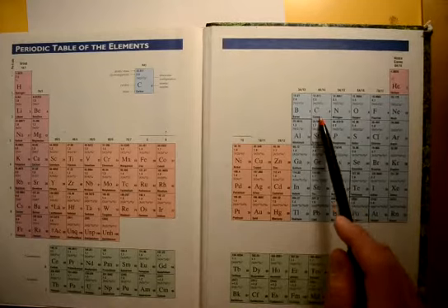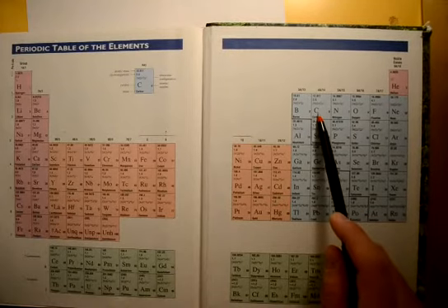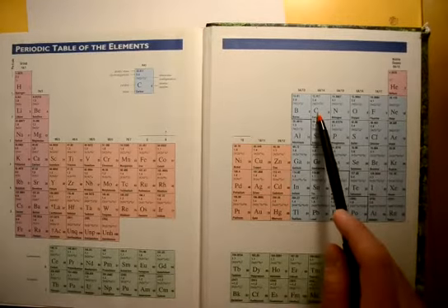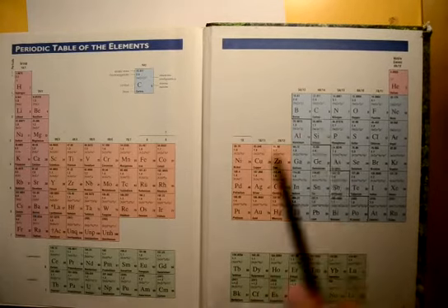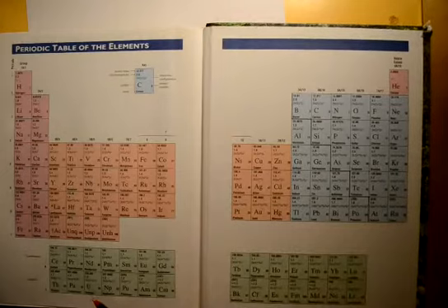Now, this is going to be your fourth column. I'm only having you worry about carbon, and we know that carbon forms covalent bonds. So if that's the case, then that means that it's going to form covalent bonds with your other elements.